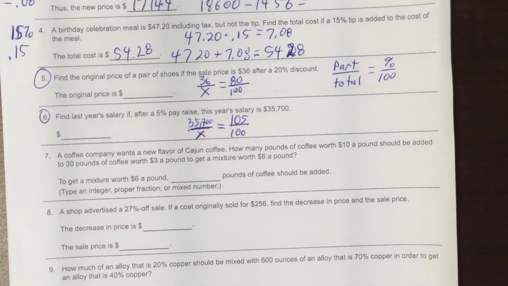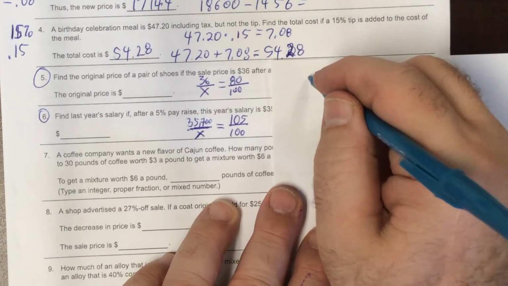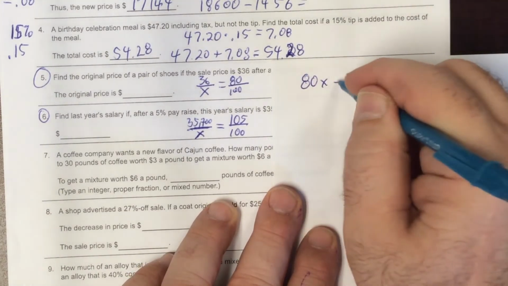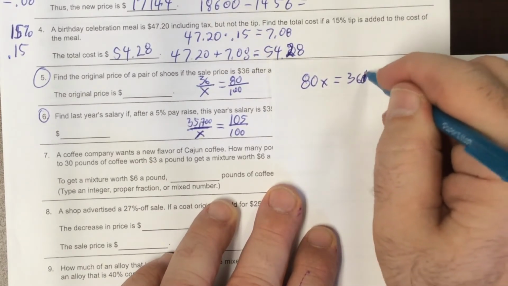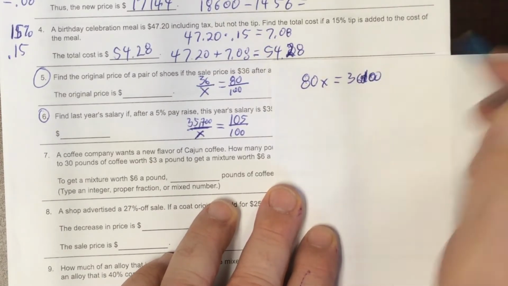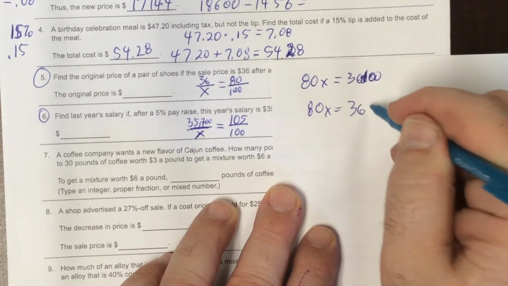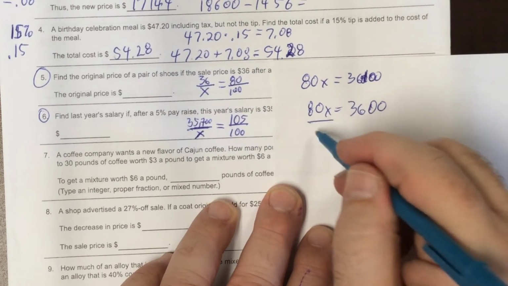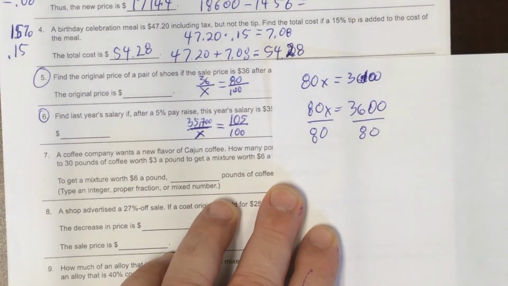So now at this point, I'm going to put these two proportions together and see if I can solve these. This is going to be 80 times x equals 36 times 100. So that'll be 80x equals $3,600. If I divide both sides by 80, I'll do this on the side here.